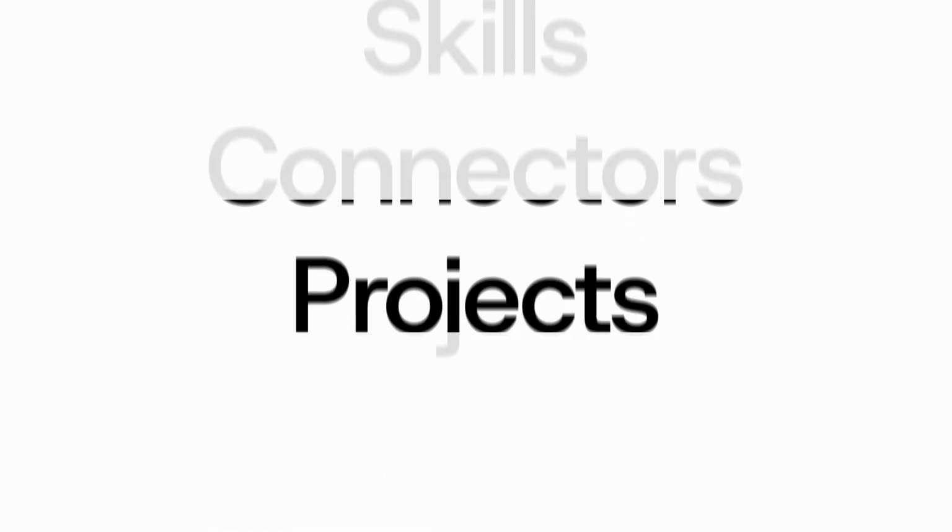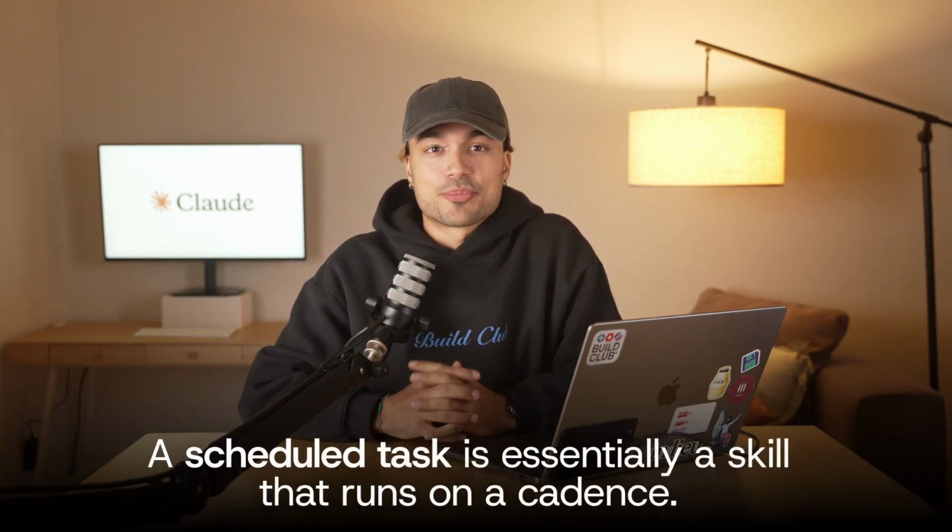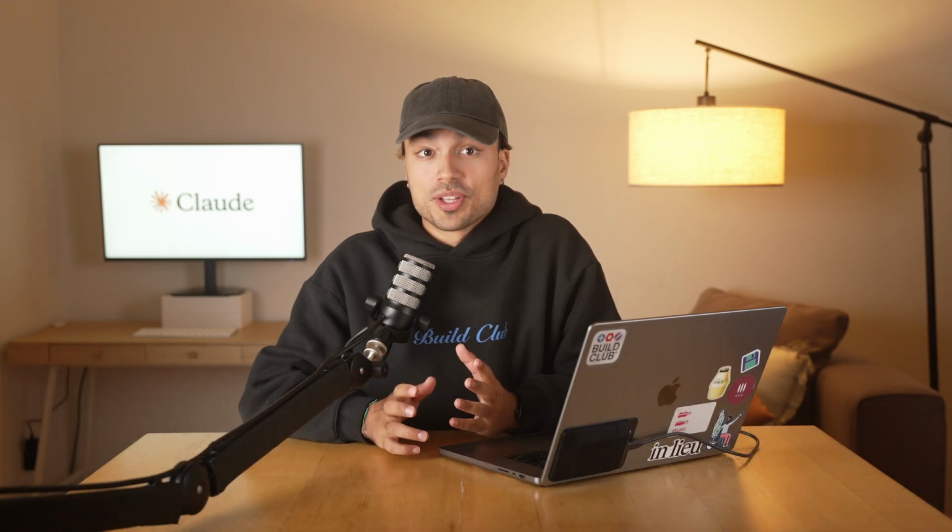Everything you've learned so far, like skills, connectors, and projects, has only been useful when you actively start a task. A scheduled task is essentially a skill that runs on a cadence. You can set it up once, tell Cowork when to run it, and it handles the work automatically from that point on. There are two ways to set up a scheduled task.